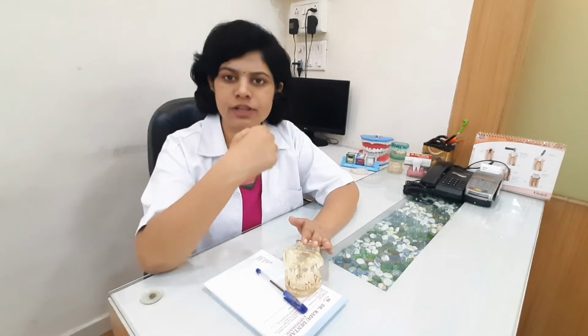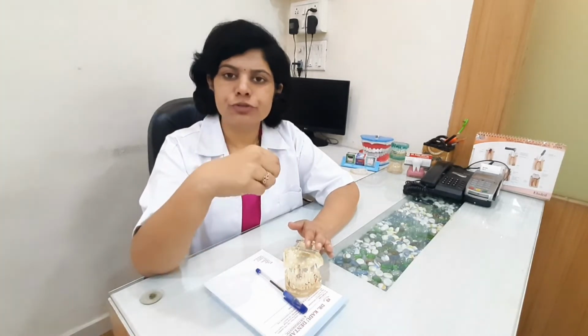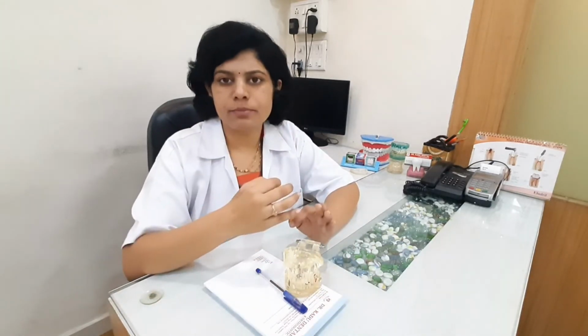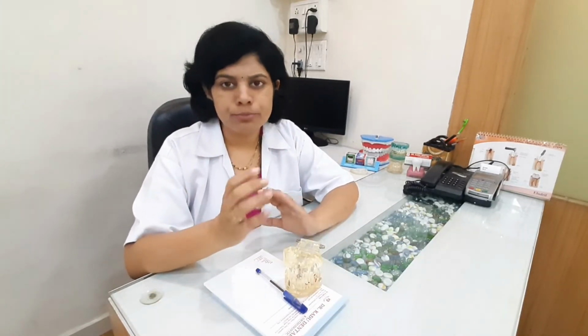Sometimes a small cut into the gums is given and a small hole into the bone is made with the help of special implant drills, and the implant is placed. The actual procedure of placing the implant in the bone might take quite a lot less time. Once the implant is placed, sutures are given.